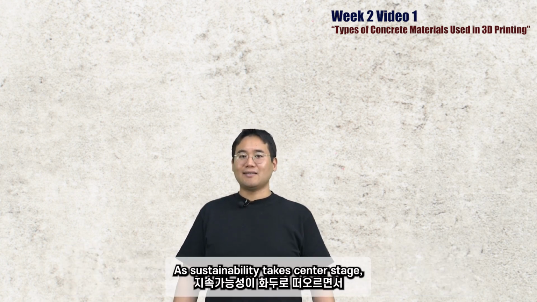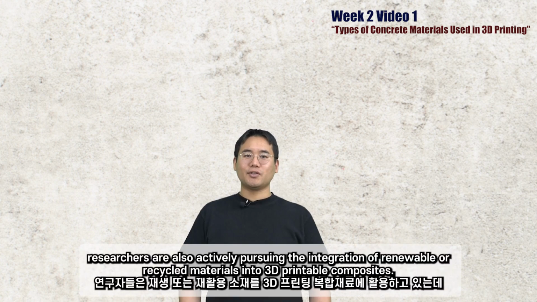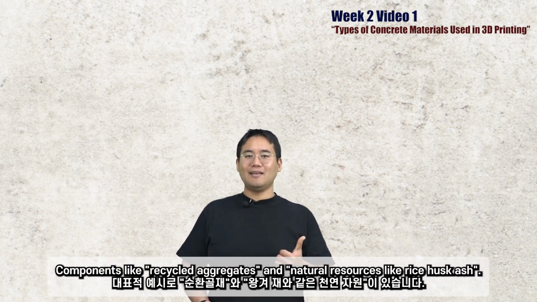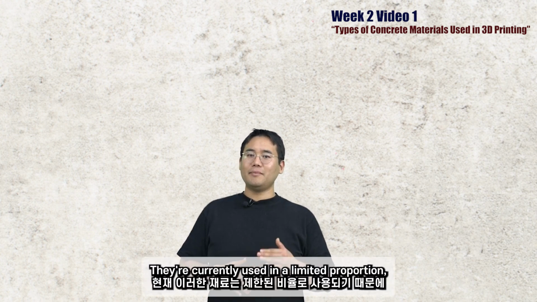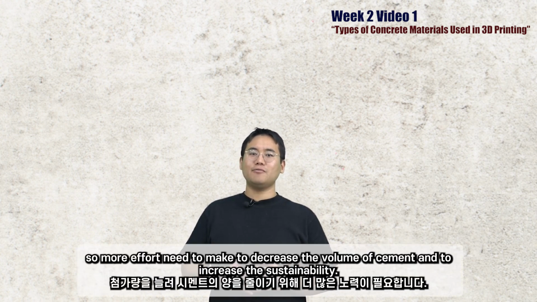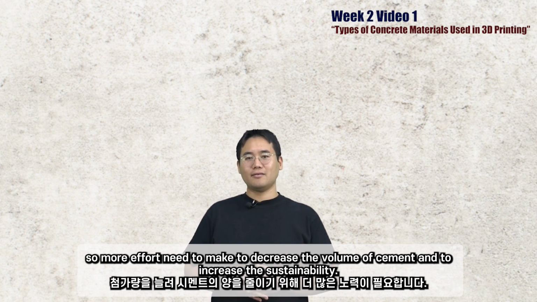As nowadays sustainability takes center stage, researchers are also actively pursuing the integration of renewable or recycled materials into 3D printable composites. Components like recycled aggregates and natural resources like rice husk ash. These generally offer not only ecological benefit and value, but also enhanced material properties at the same time. They are currently used in a limited proportion, so more effort needs to be made to decrease the volume of the cement to increase the sustainability value.